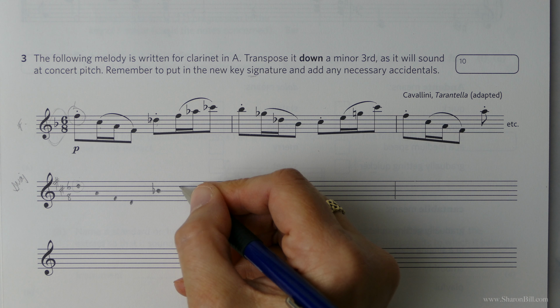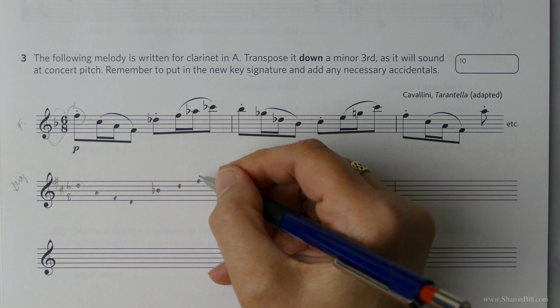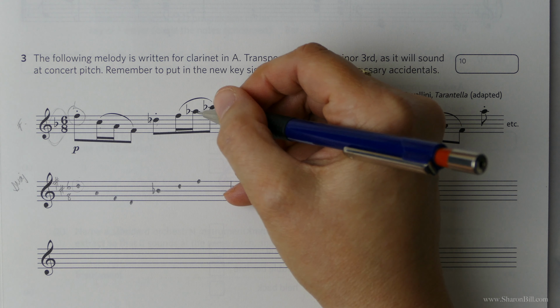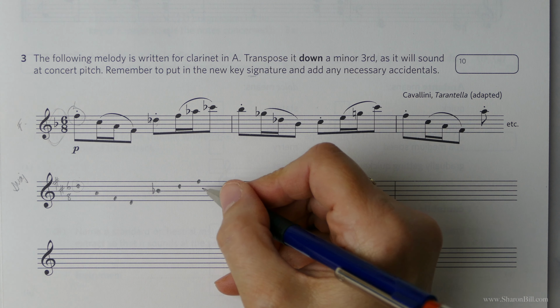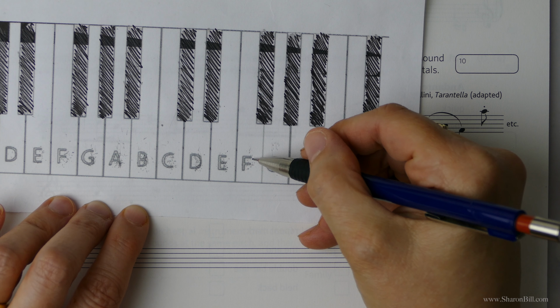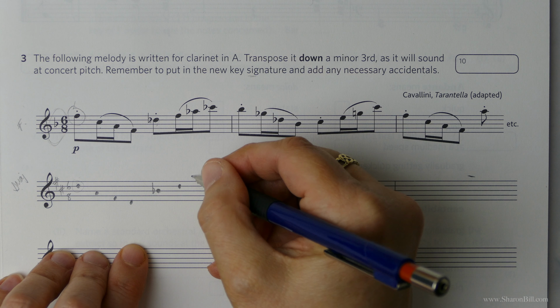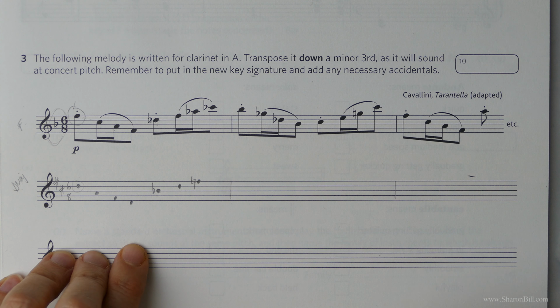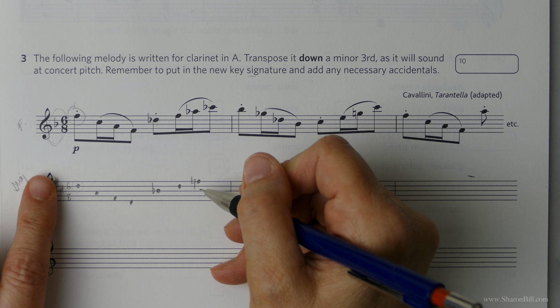So up a third, up a third. Now here, this is an F sharp at present, so an A natural lowered by a semitone becomes an A flat. However, an F sharp lowered by a semitone becomes an F natural. So it's not enough to just slap a flat in, we need to put a natural sign because we need to bear this key signature in mind.